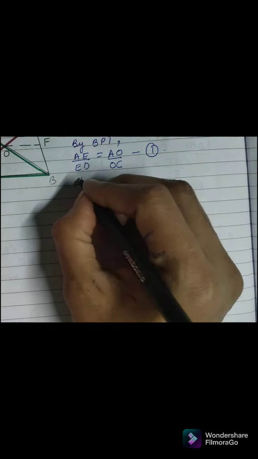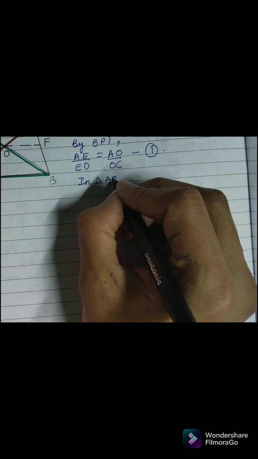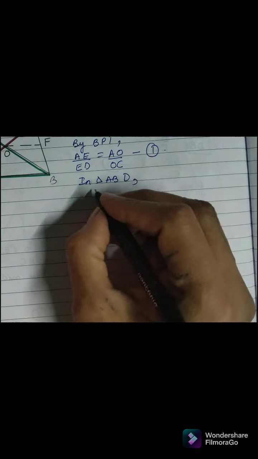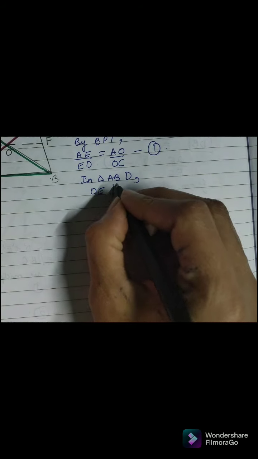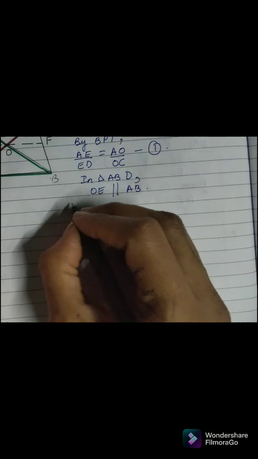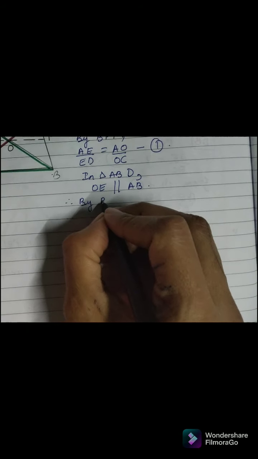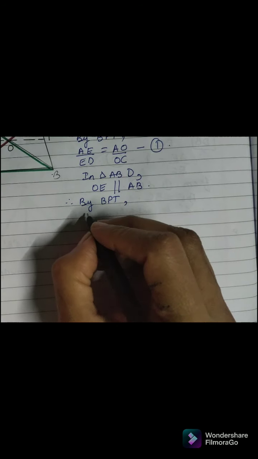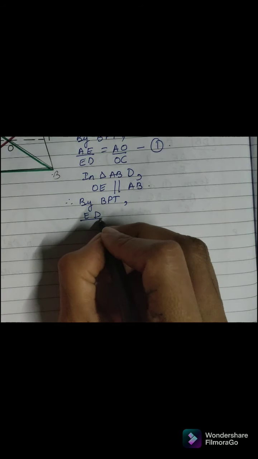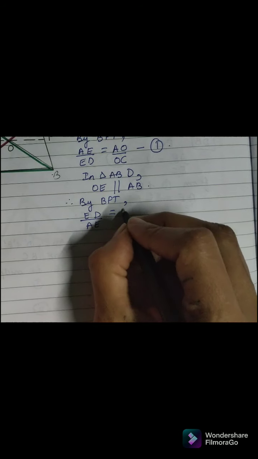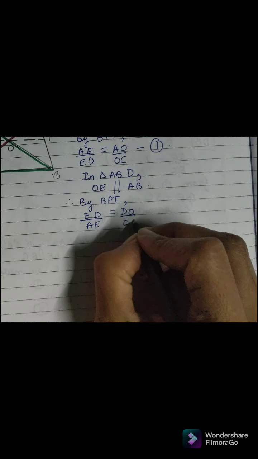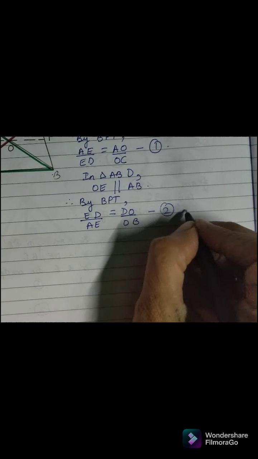Now, can you see the green part? I am going to take this green part of the triangle, that is, triangle ABD. Now, again OE is parallel to AB. Therefore, now apply BPT. What do I get? ED upon AE is equal to DO upon OB. I am going to mark this as 2.